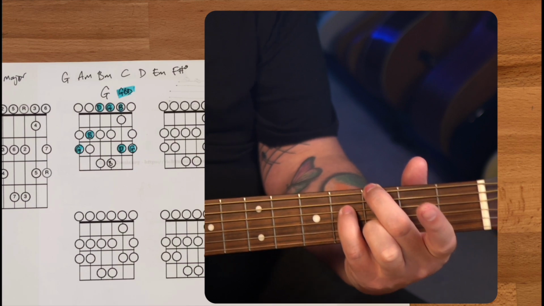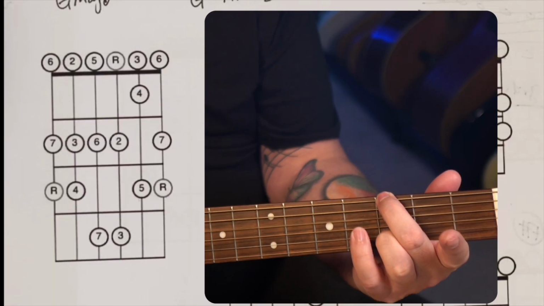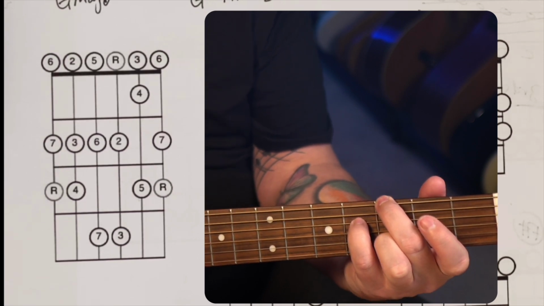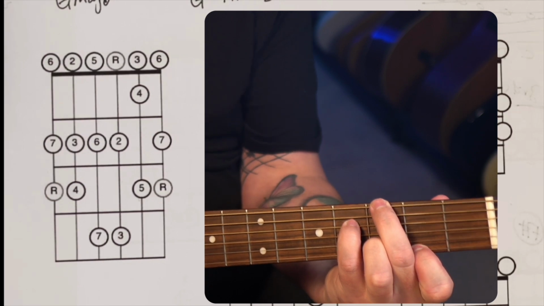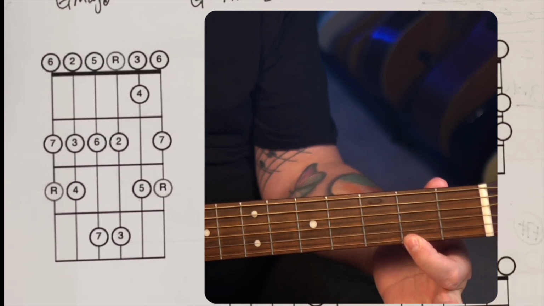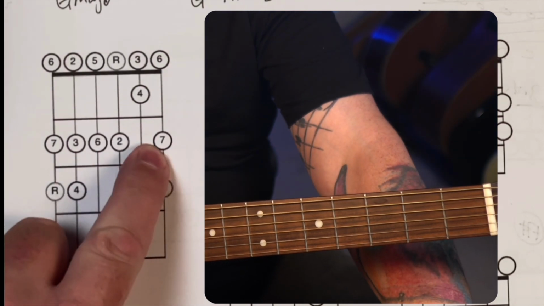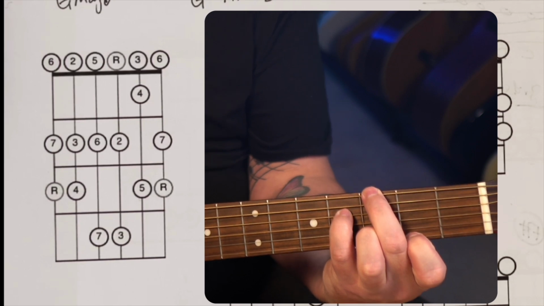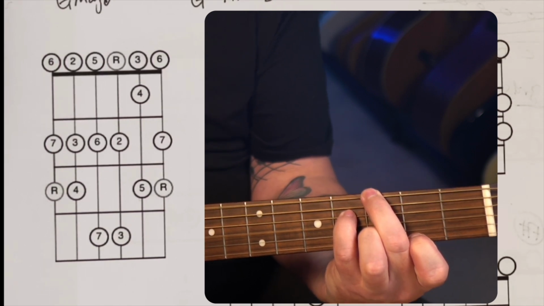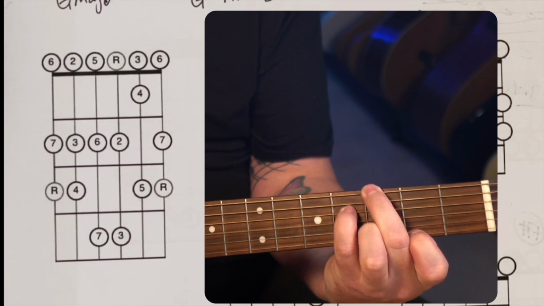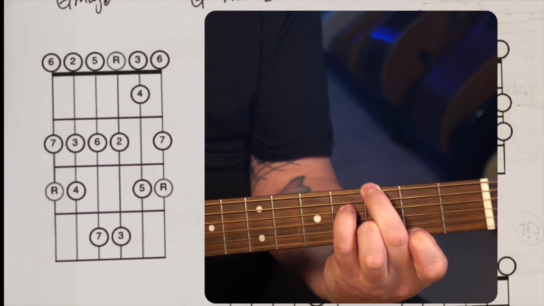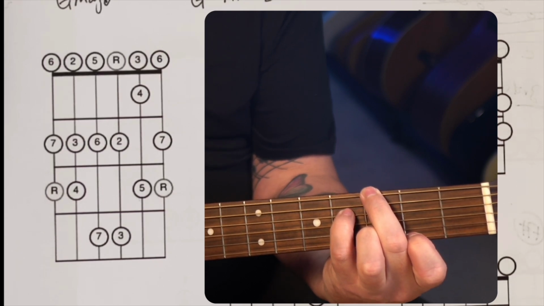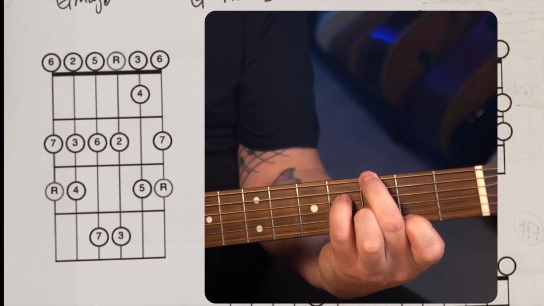what is that note there, guys? Can you see on the map? The 7th, yes. And doubling it up here, look, using that note there, the 2nd fret of the thin E string, I can double it up there if I want to. It's a major chord with a major 7, so it's just going to be a G major 7.